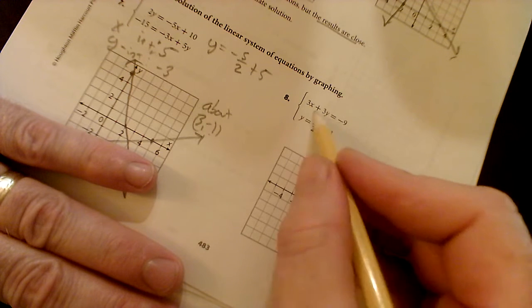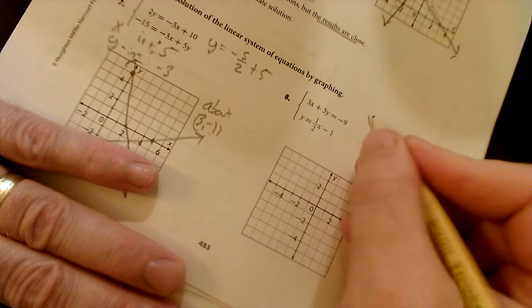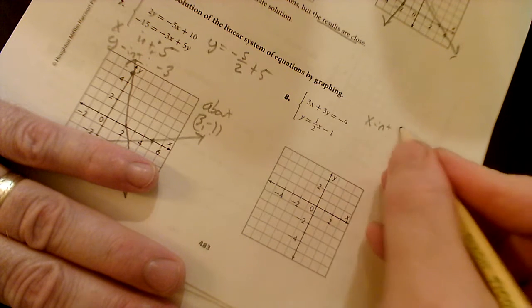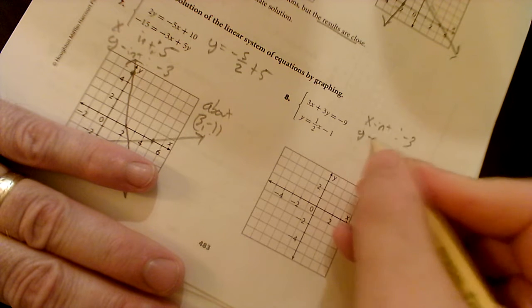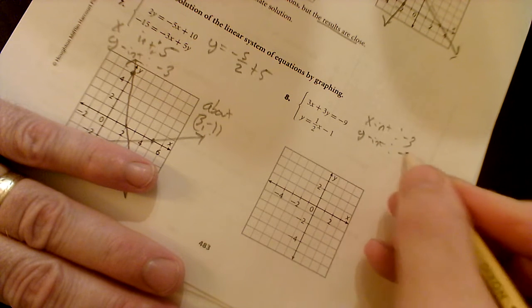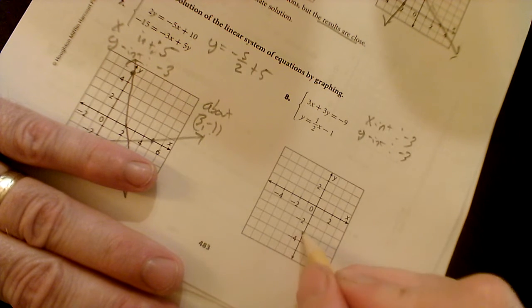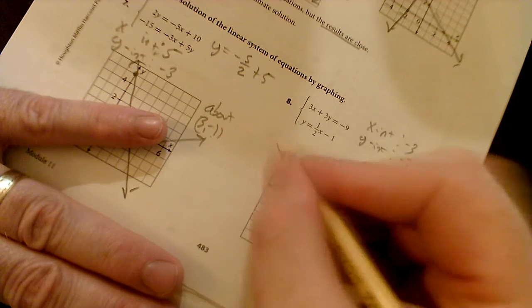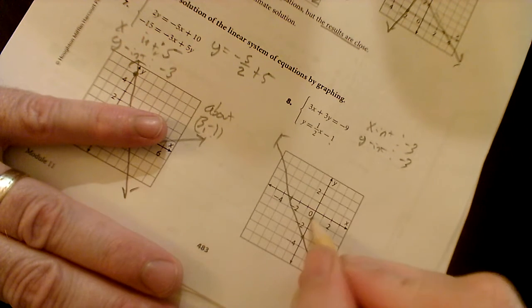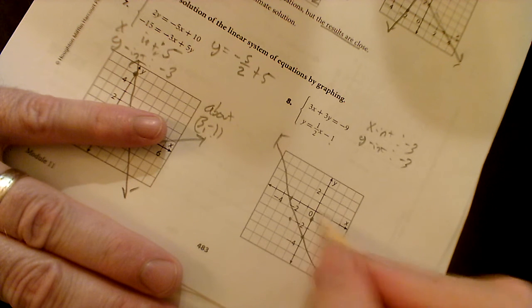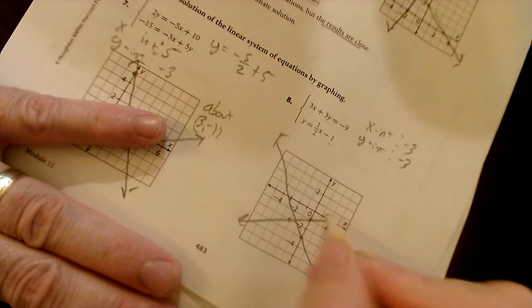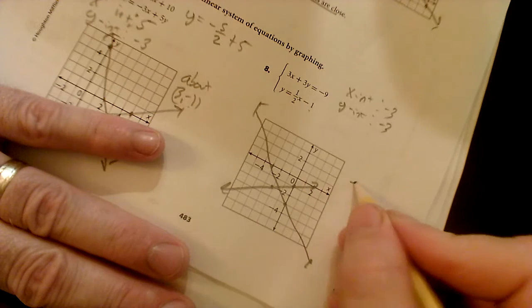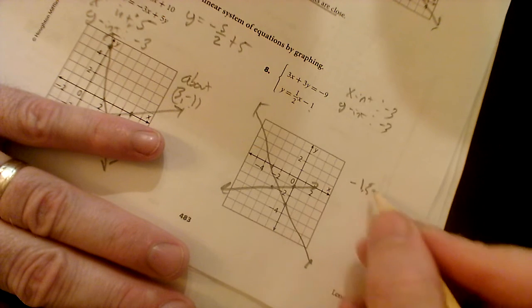Look, this is easy, right? If I cover my y, my x-intercept is negative 3. My y-intercept, if I cover my x, is negative 3. Let's get those. Negative 3, negative 3. That's that line right there, ish. This one crosses at negative 1 and has a slope of 1/2. So I'm going to go this way and up 1 over 2 this way. And my solution's about negative 1.5, negative 2.